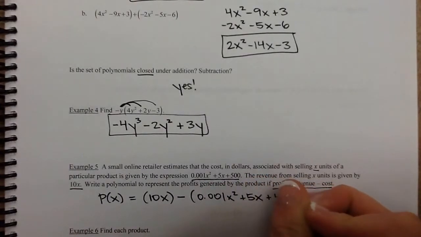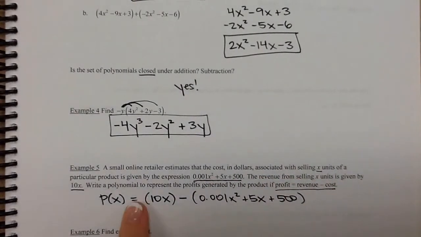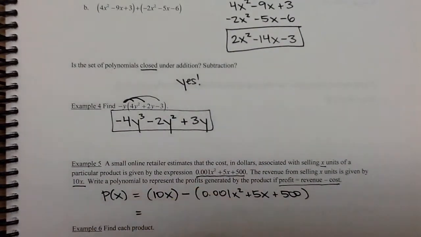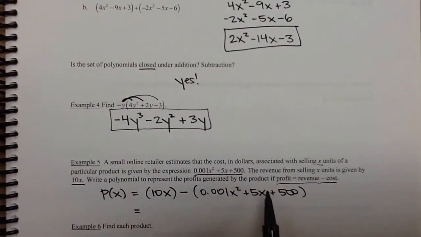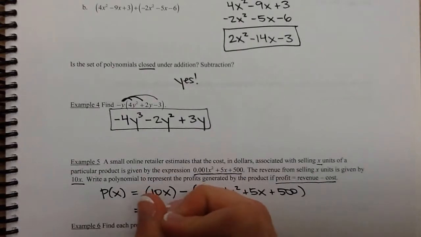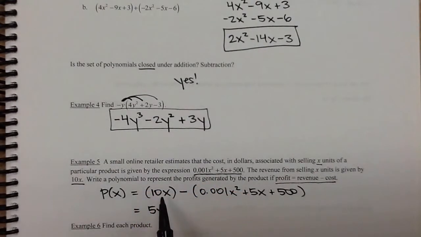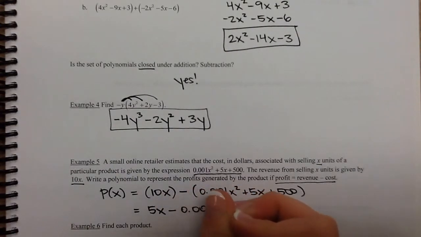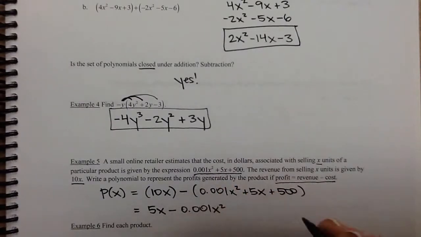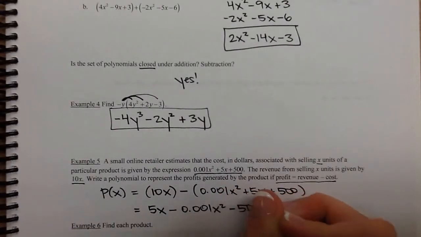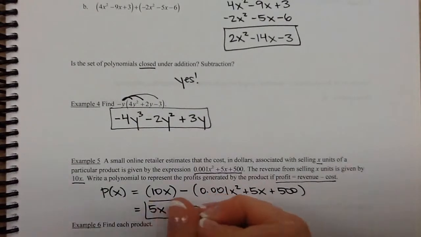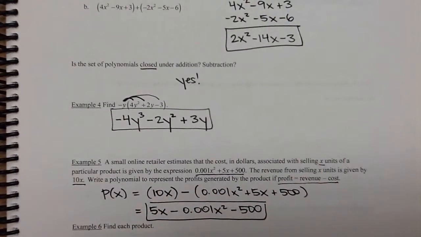So just like the one up above, since we're subtracting, be super, super careful. Make sure every term gets subtracted. So this equals, I've got 10x minus 5x, so that's 5x. And then nothing else combines with like terms. I'm just going to subtract it. So minus this term, and then minus 500. So make sure you are distributing that subtraction. So that is your profit expression.